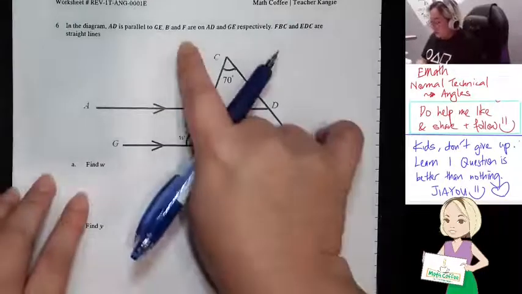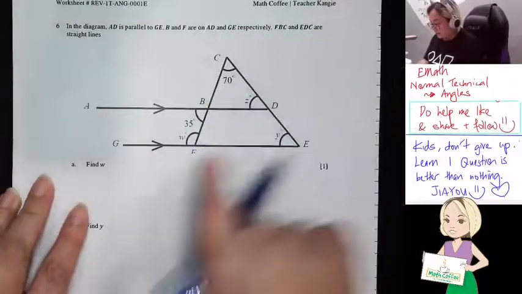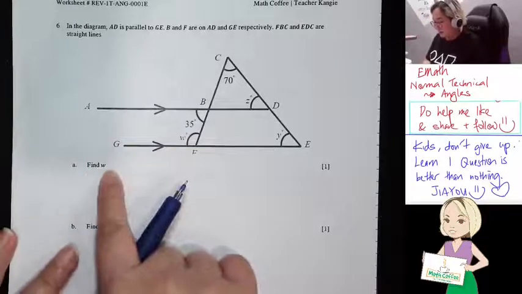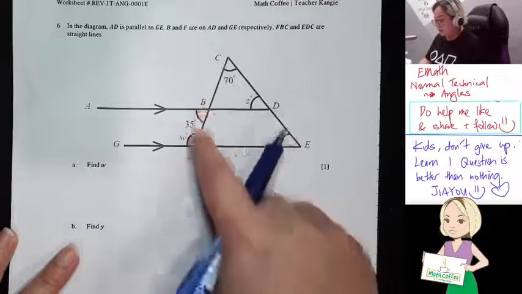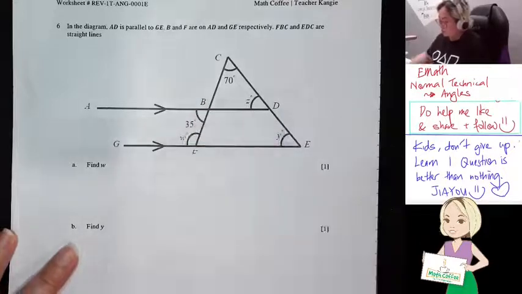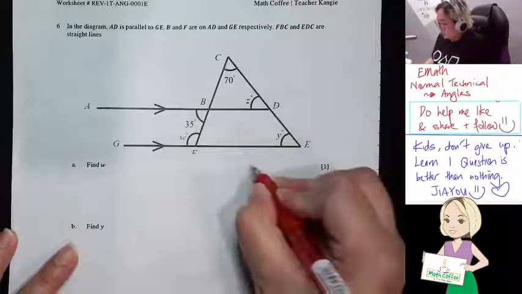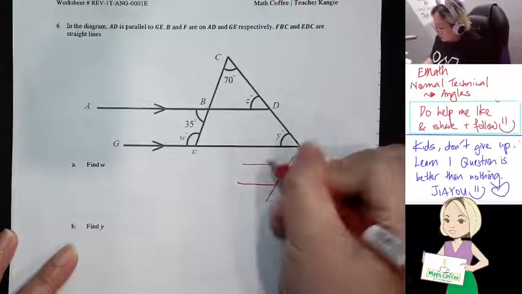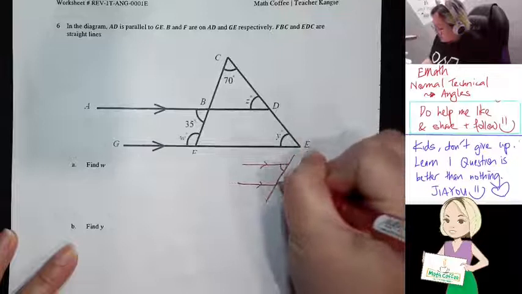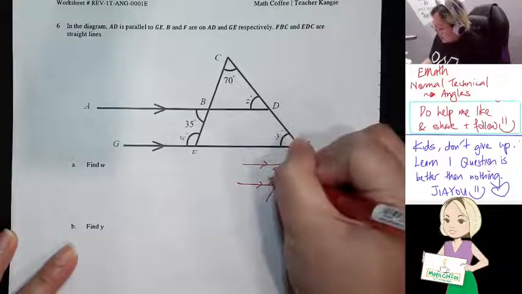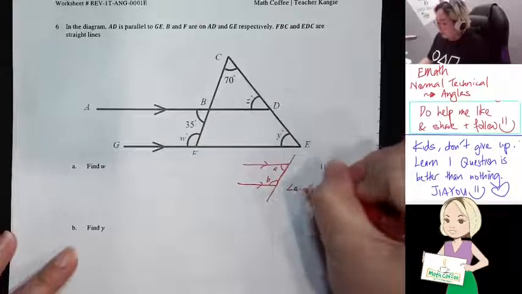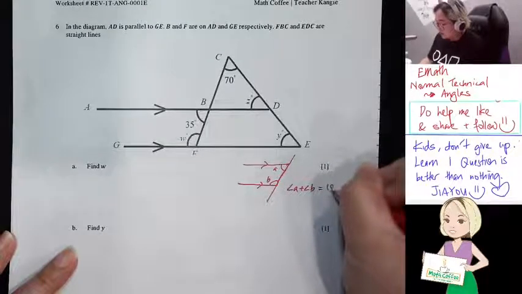Okay, now, let's see. So find angle W. Where's my W? W is here. You see parallel lines, right? You need to know that for parallel lines, I draw like that, angle A and angle B. This is called interior angles. So I put here, angle A plus angle B is 180 degrees.